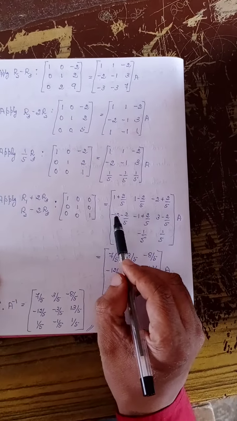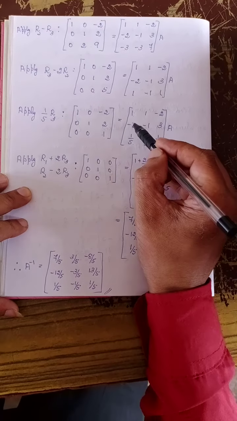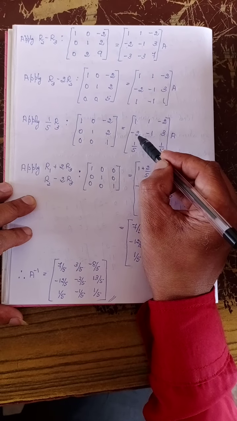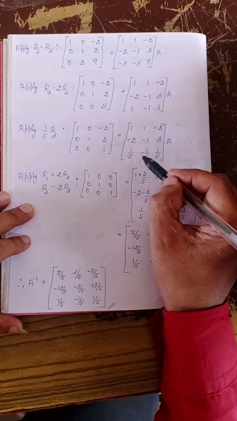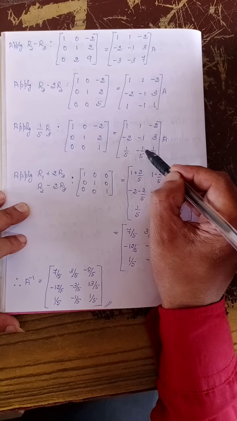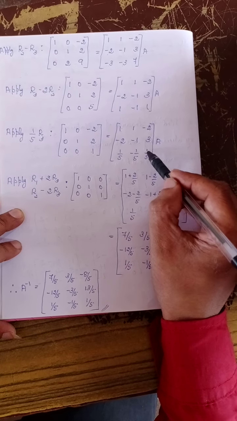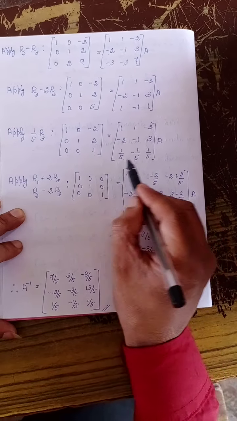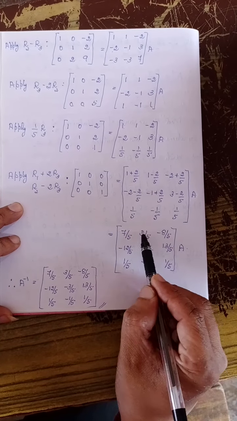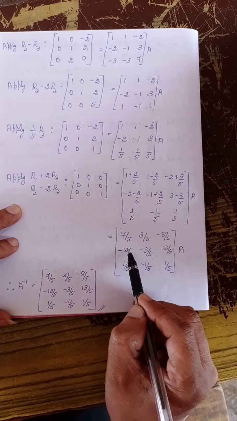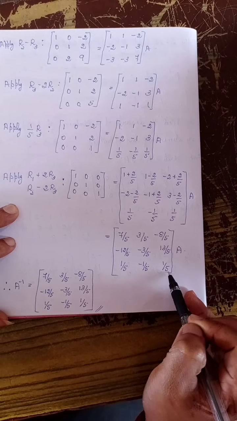The second row minus 2 times R3: minus 2 minus 2 into 1 by 5, and 1 minus 2 into 2 by 5, and 3 minus 2 into 1 by 5, and the third row remains as it is. After simplifying this, we get 7 by 5, 3 by 5, minus 8 by 5, minus 12 by 5, minus 3 by 5, 13 by 5, 1 by 5, minus 2 by 5, and 1 by 5, into A.